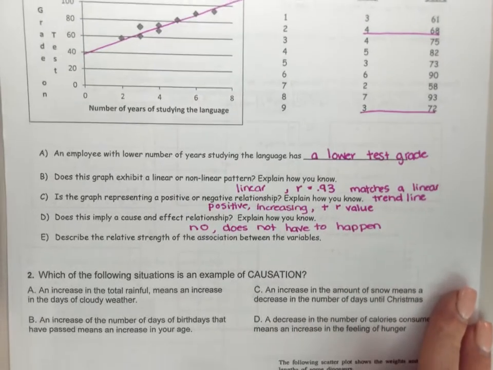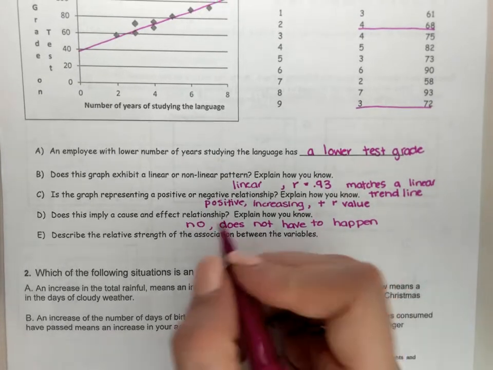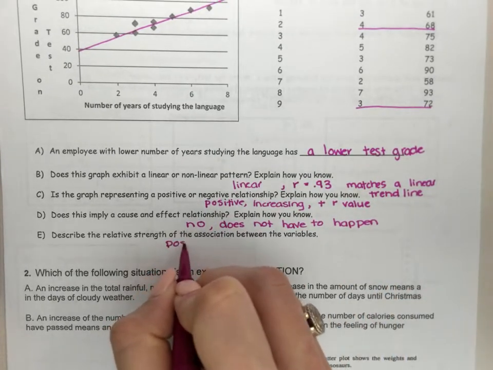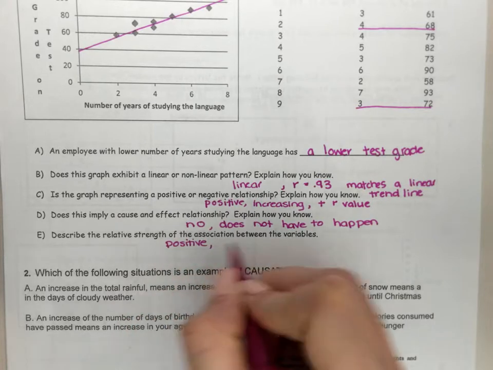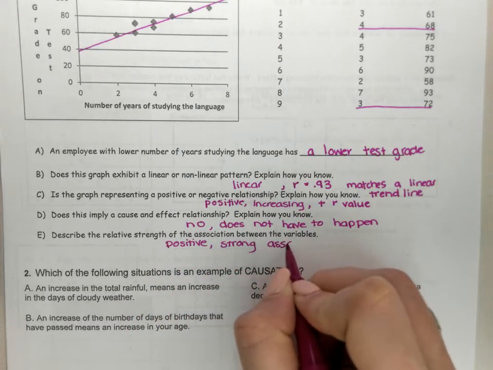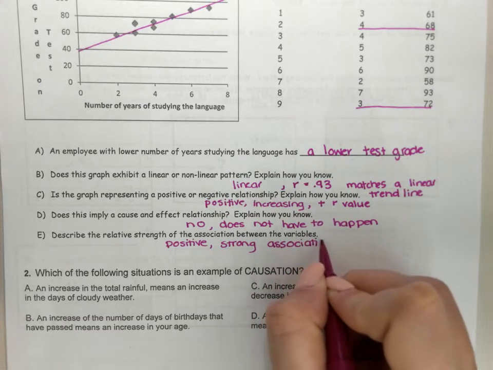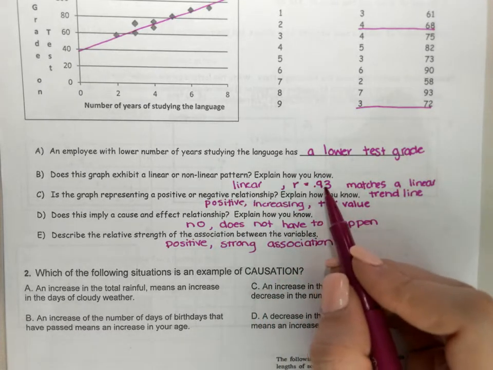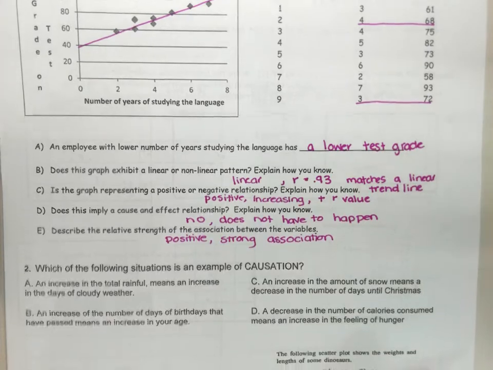Describe the relative strength of the association between the variables. This is a positive, strong association or correlation. And I know that because 0.93 is close to a positive 1.